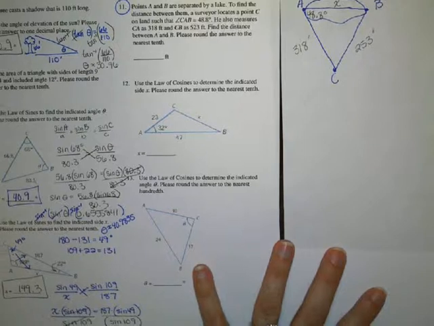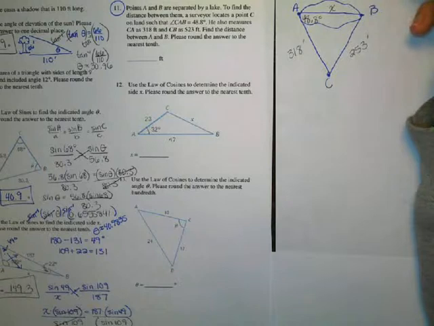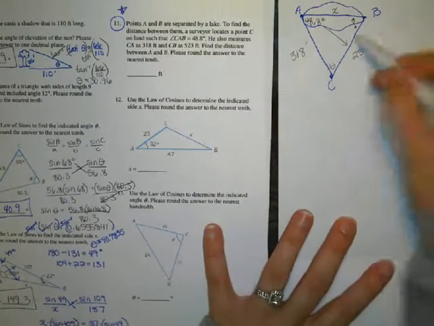So, things that you need to know. Number 1, this is first, if I needed to find this, I could do thetas here and find it that way. I'm given this angle, so I know this part, but I don't know this part. And if I wanted to, I could also find that part. So we're going to start by doing law of sines.